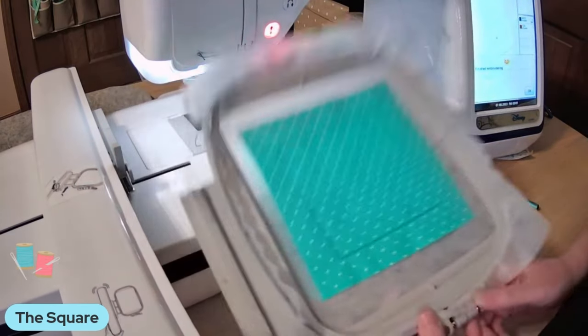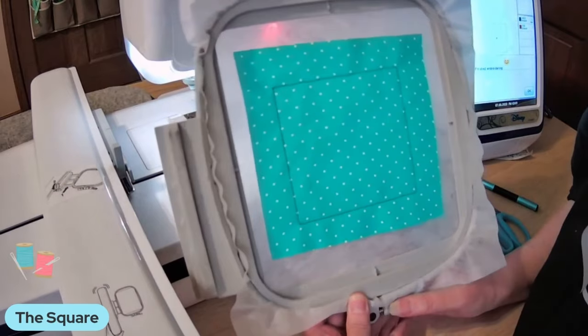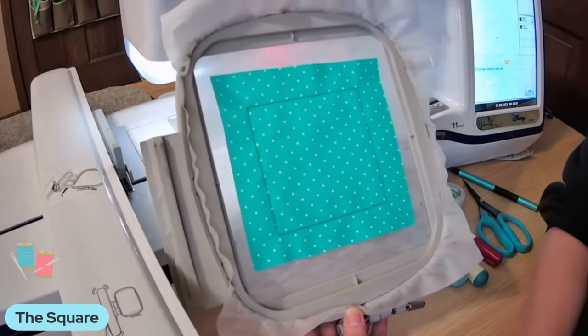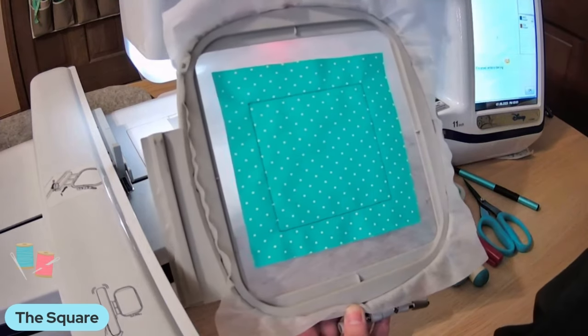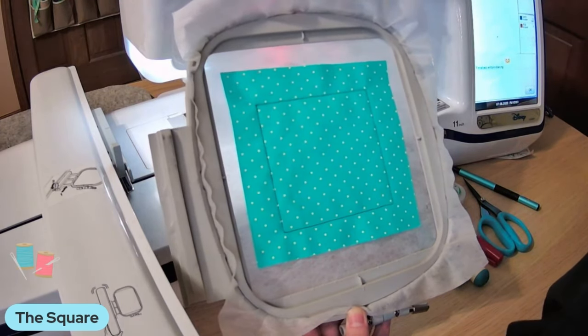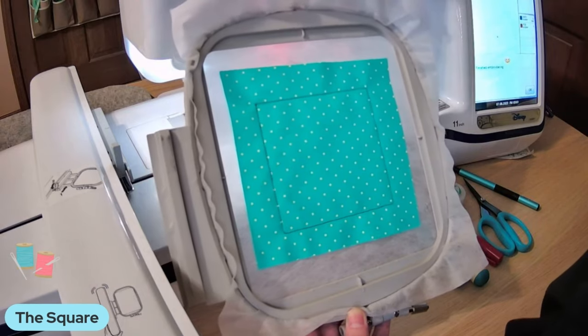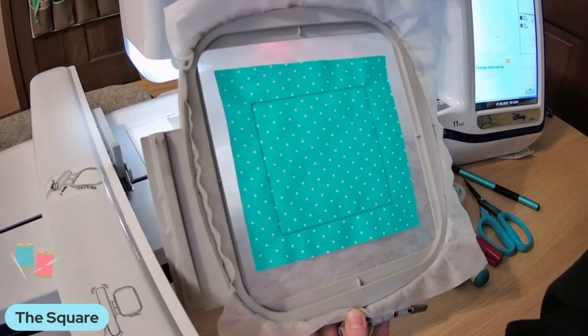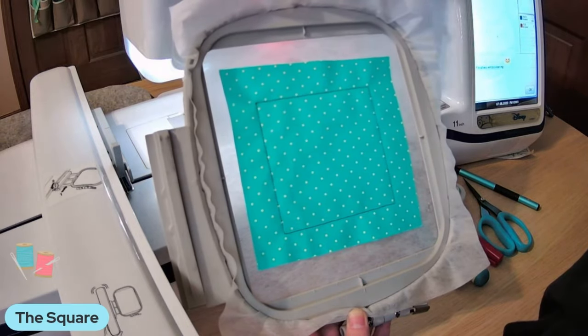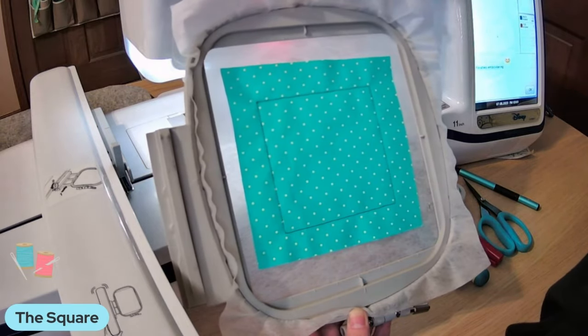So this one is done just like that. So our square is finished. Now we're going to go over under my other camera and we're going to talk about trimming these out, and then we'll be ready for our last little bit of our talk here on our how-to video for Build a Quilt in the Hoop Block Basics Set 1.